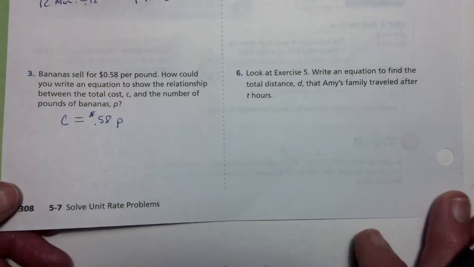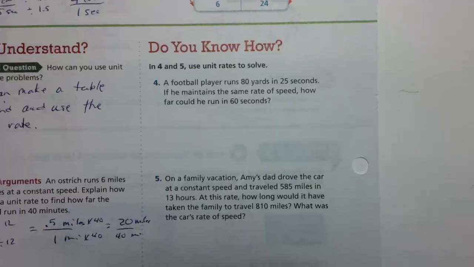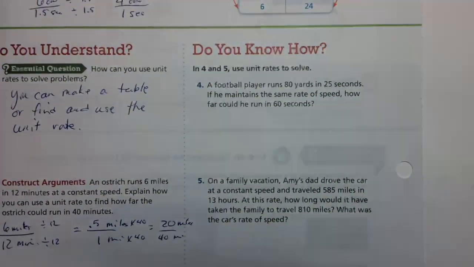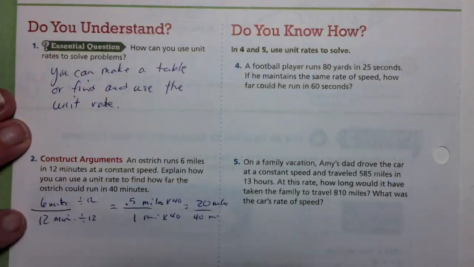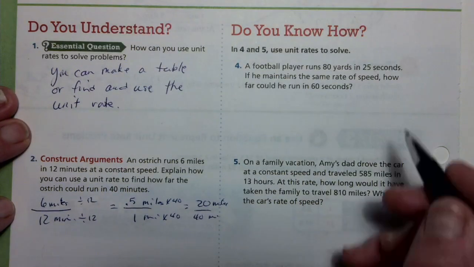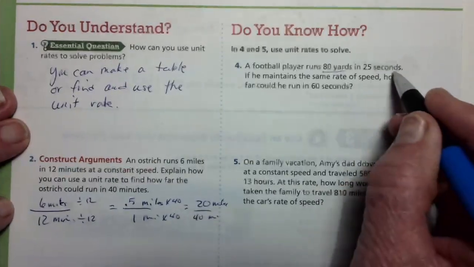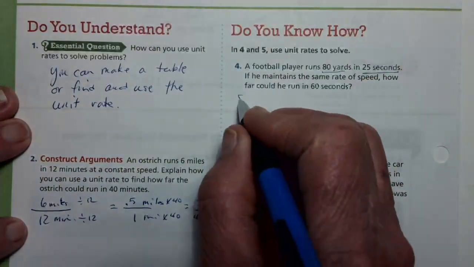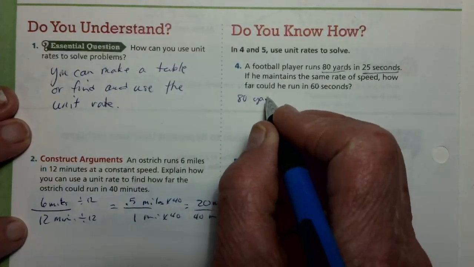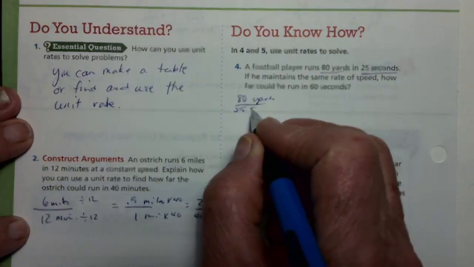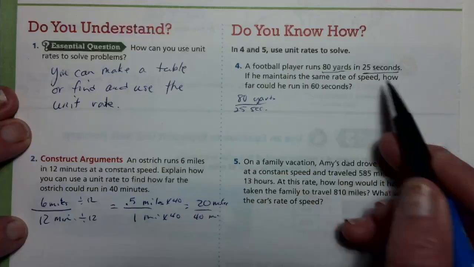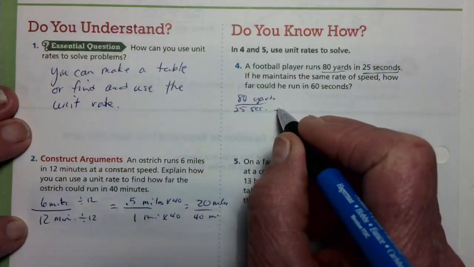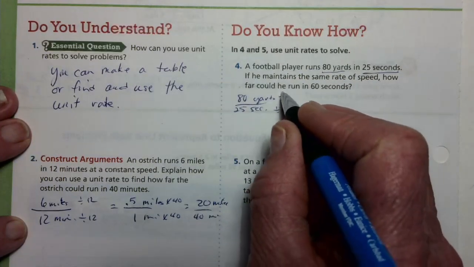All right, number 4. A football player runs 80 yards in 25 seconds. See, we don't say he runs 25 seconds for 80 yards. We say he runs 80 yards, a distance, and a time. So he does 80 yards in 25 seconds, if he maintains the same rate of speed. So we want to turn that into 1 second. So divide by 25, divide by 25.